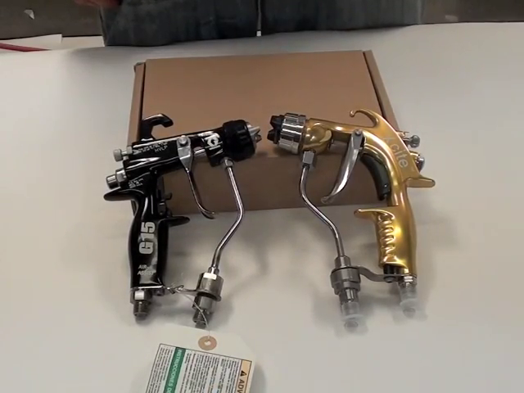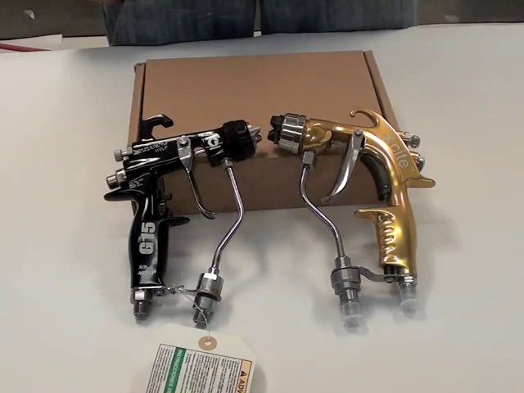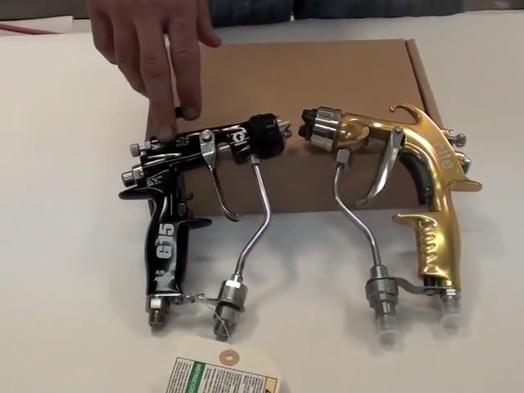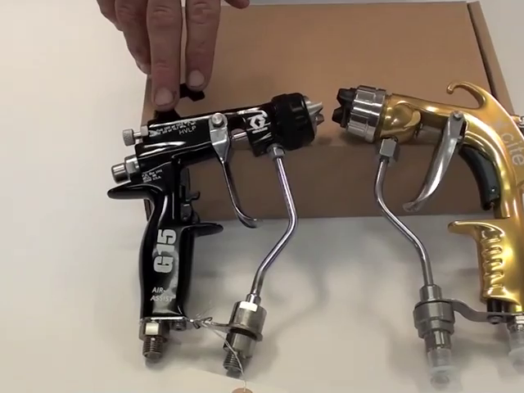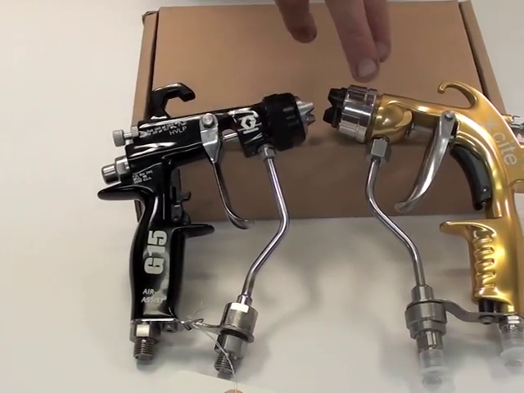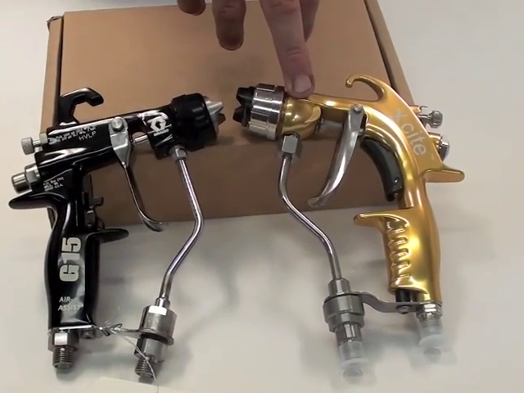Here are 2 examples of air-assisted airless guns. The first here is the Grapek G15. The other is the Kremlin Excite gun.